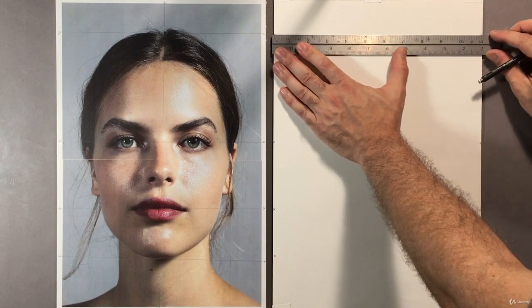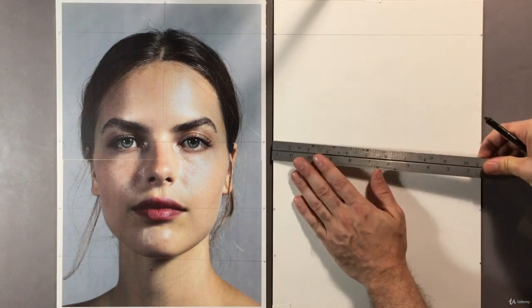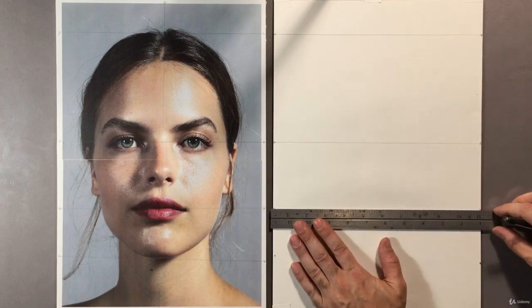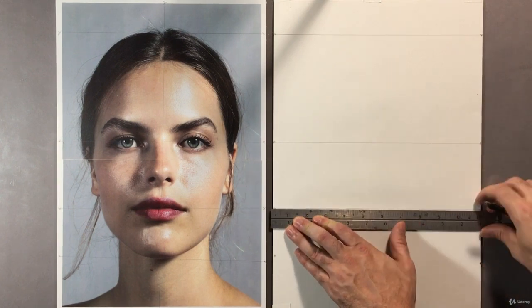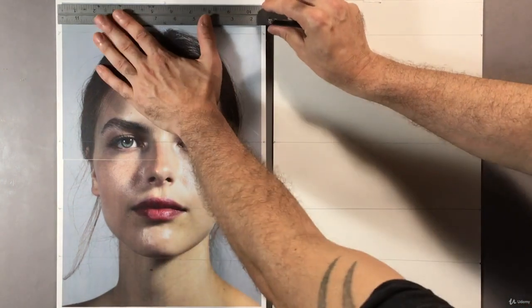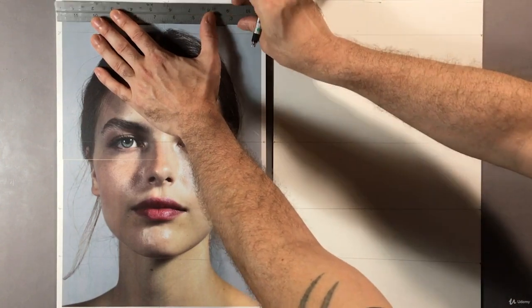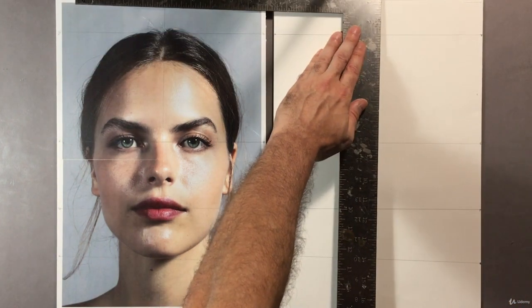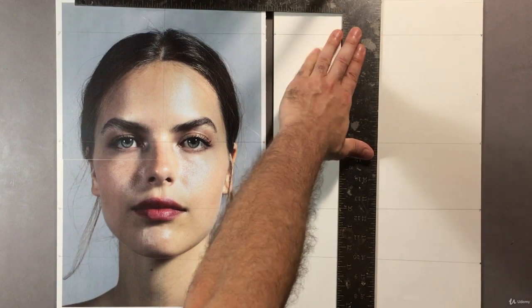And connect them. Then do the same for the vertical line. Once those lines are in, you should be able to see the tilt of her head.